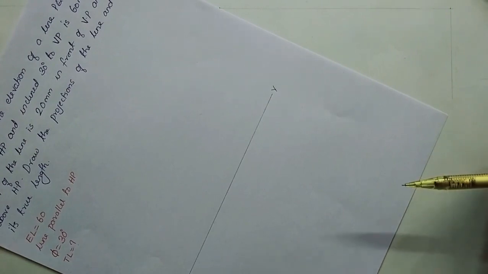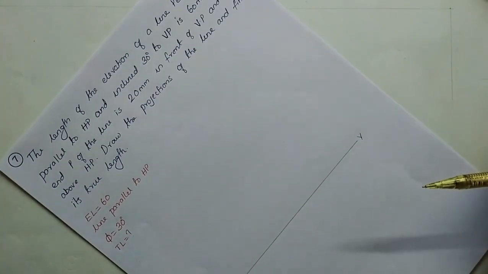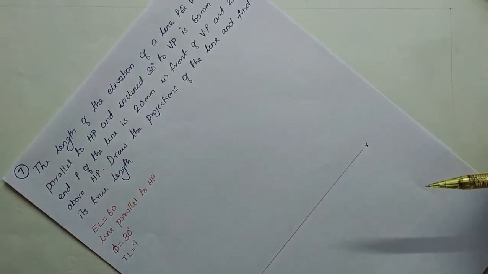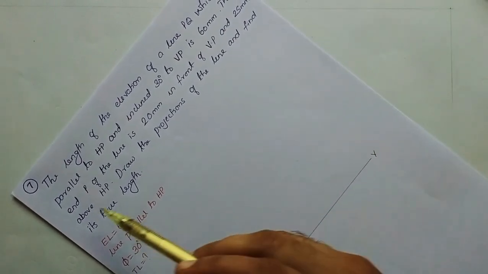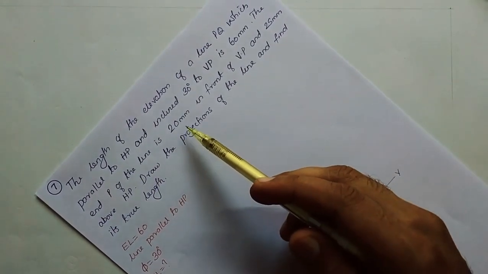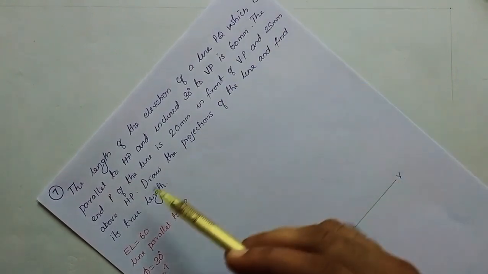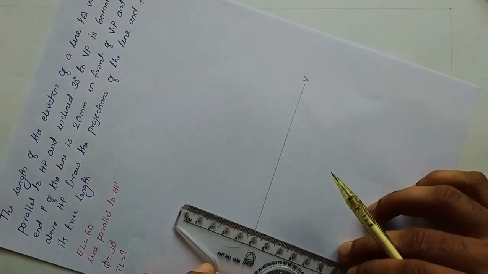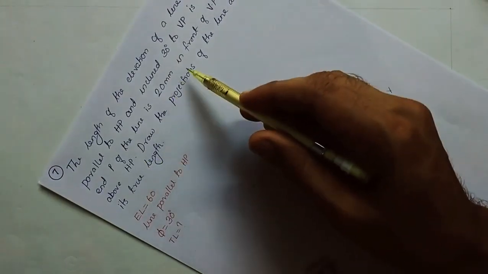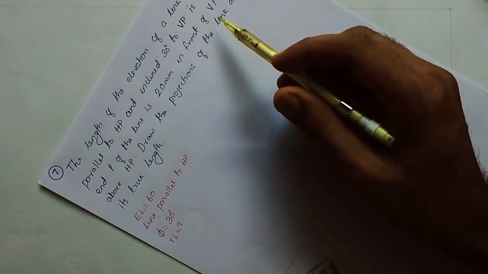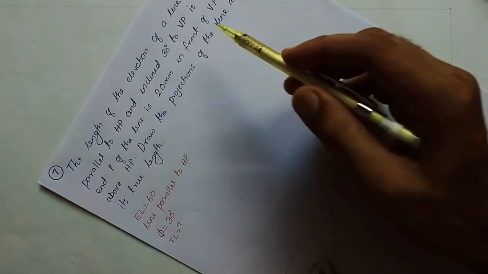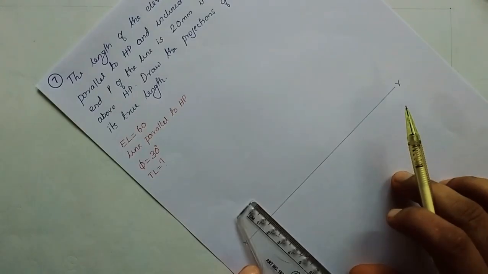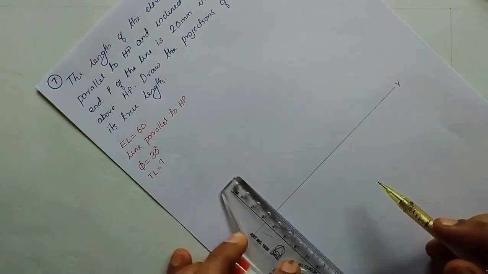As the next step, we shall mark the coordinates of this line. This line is named PQ, and we shall mark point P. Where is P located? End P of the line is 20 mm in front of VP and 25 mm above HP. So first we shall mark the coordinates of point P. The end P of the line is 20 mm in front of VP. In front of VP means it will be below the XY line when you are converting it into a 2D setup. So 20 mm below the XY line, let us mark point P.